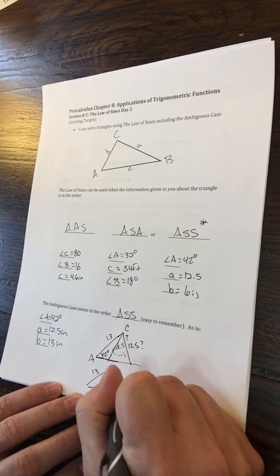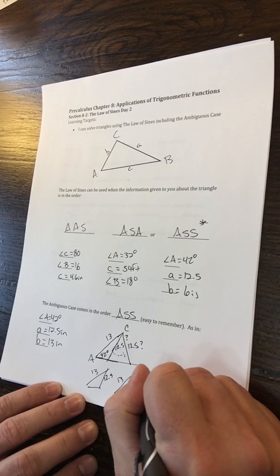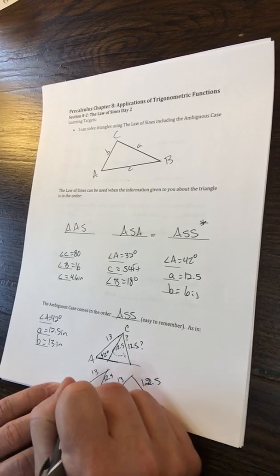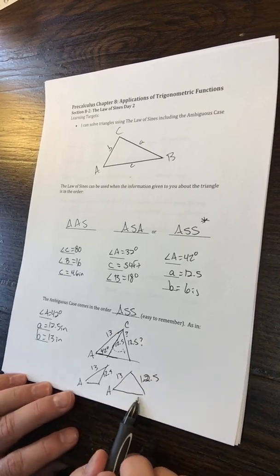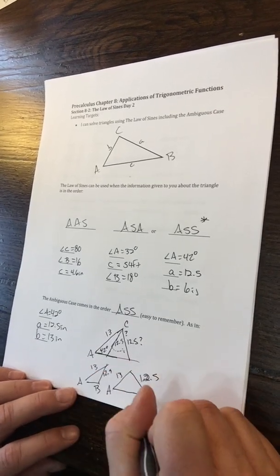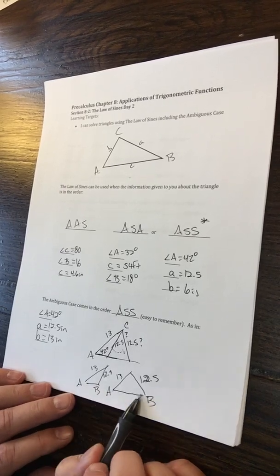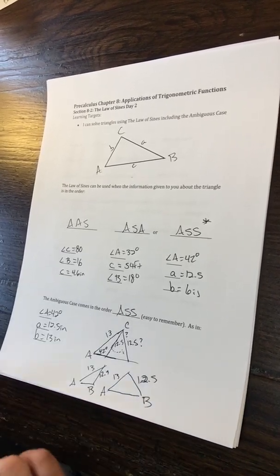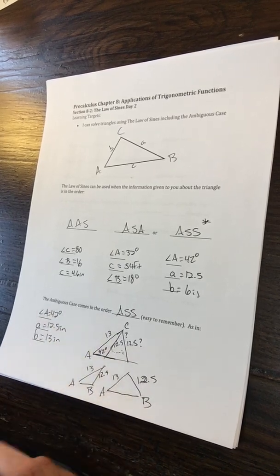So there's 13 and there's 12.5, and then there's angle A. If you look real close, this is where angle B would be. That's acute. That's obtuse. That's acute. That's obtuse. And we don't know any more information other than these three pieces of information.